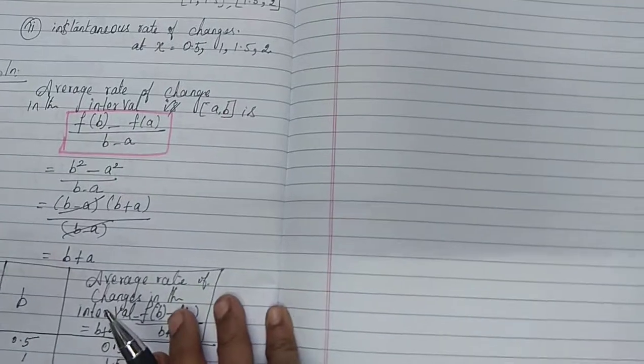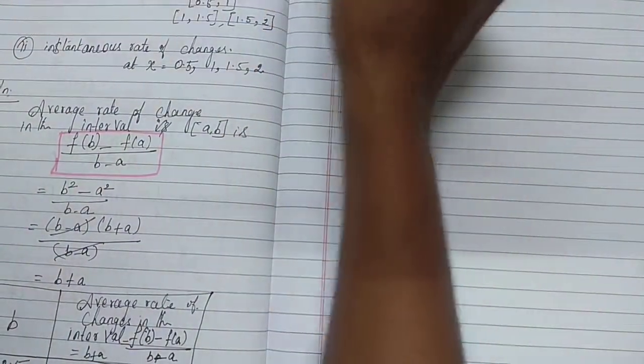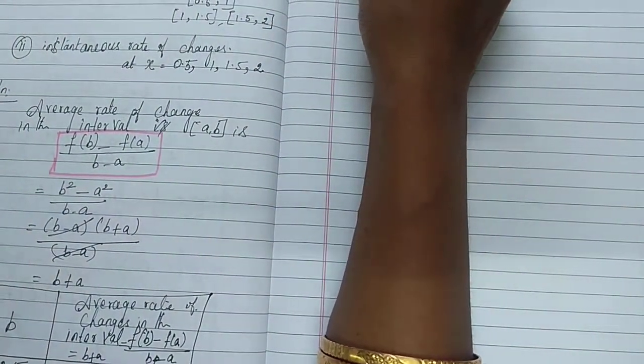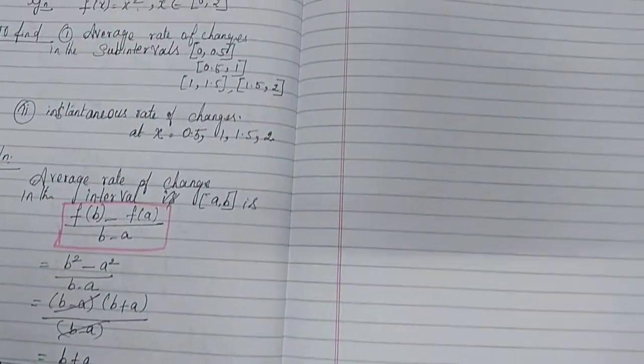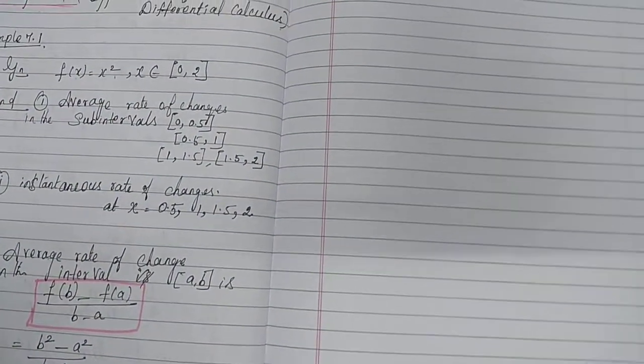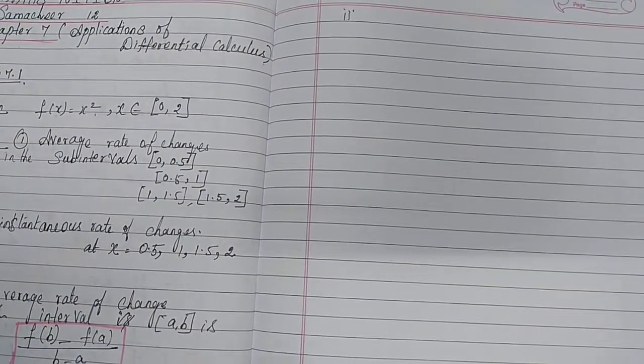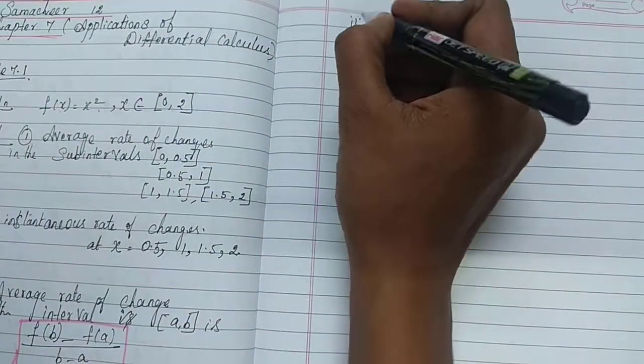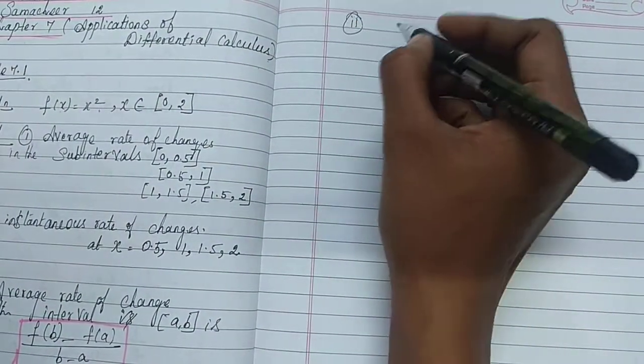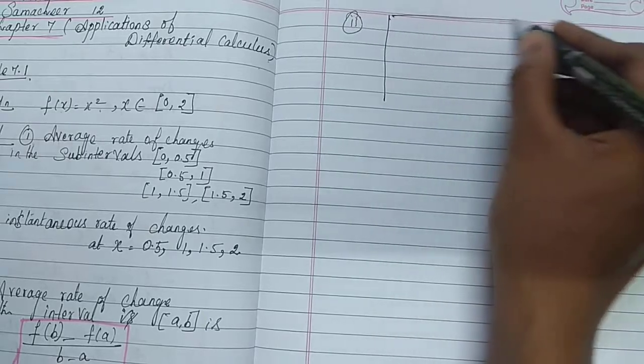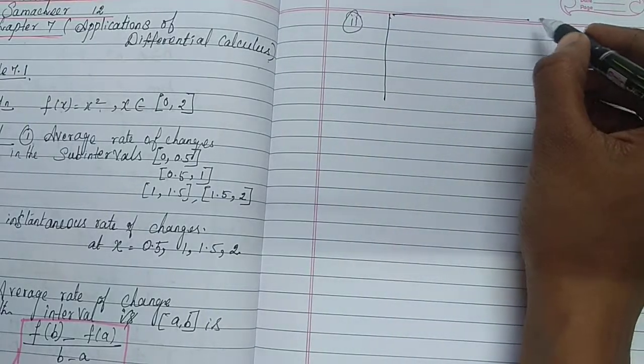And for division number 2, we put one more tabular column for calculating the instantaneous rate of changes.